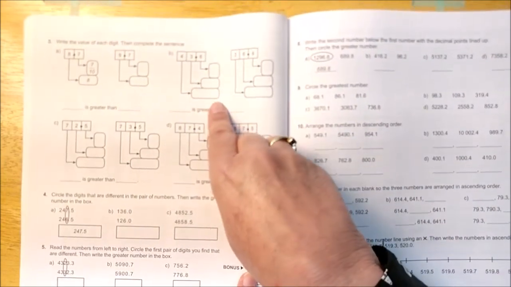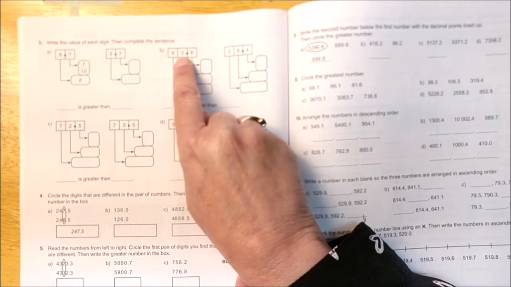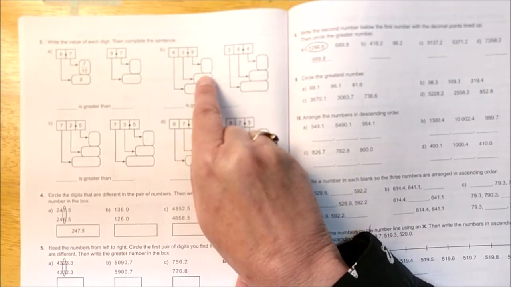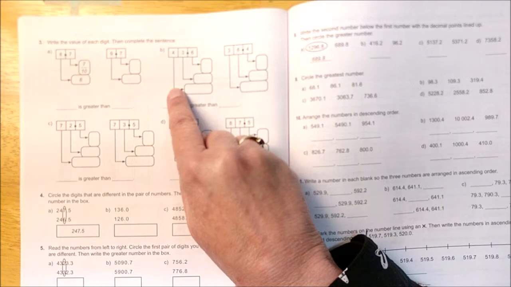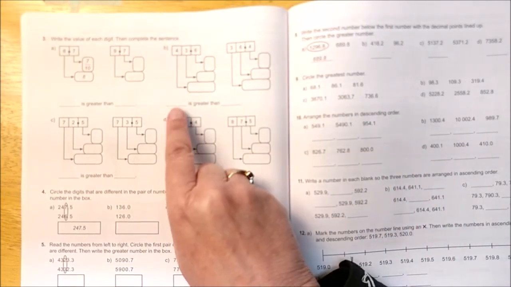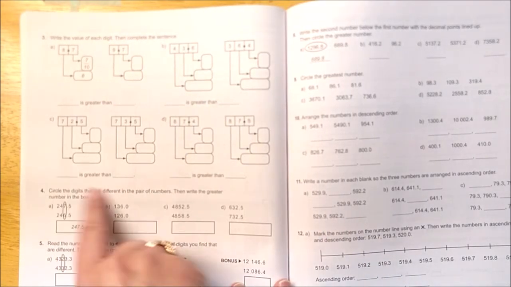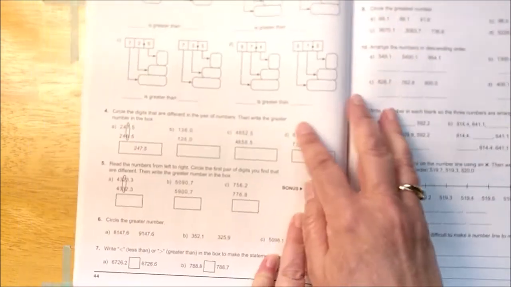So you do the same thing here. The 6 is actually saying it's 6/10. The 3 is actually saying it's 3, and the 4 is in the tens place, so it's saying 40. You break those down, put the greater number there and the smaller number there. You can do the same thing for C and D.